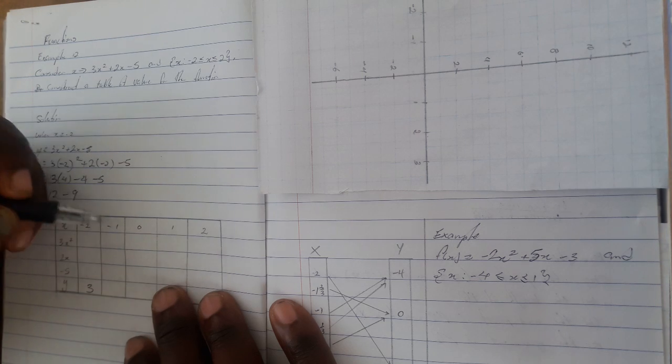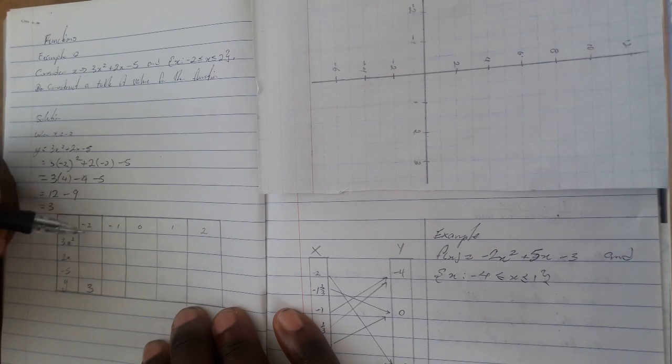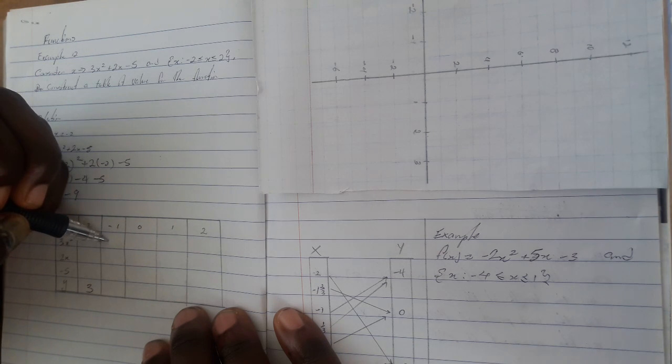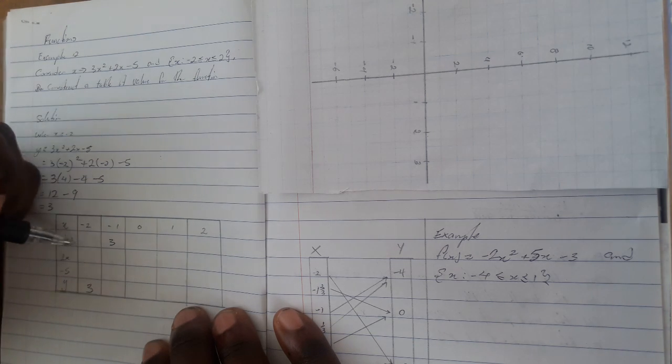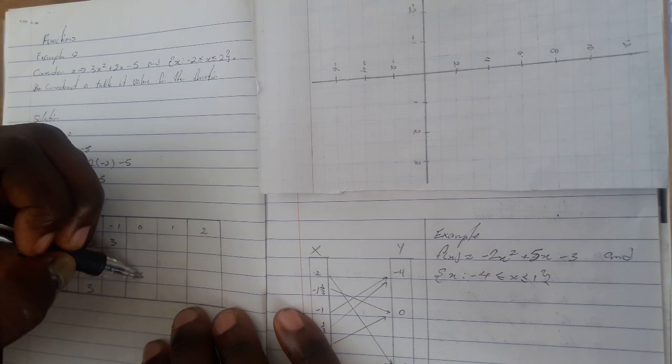Okay, so let's do the table of values now. For this one, you have to replace x with minus 1, so it's minus 1 squared, and then you multiply by 3. Minus 1 squared is positive 1, times 3 will give you positive 3. This will give you 12, and this is minus 4, and this is a minus 5. This is the constant, it goes right through.